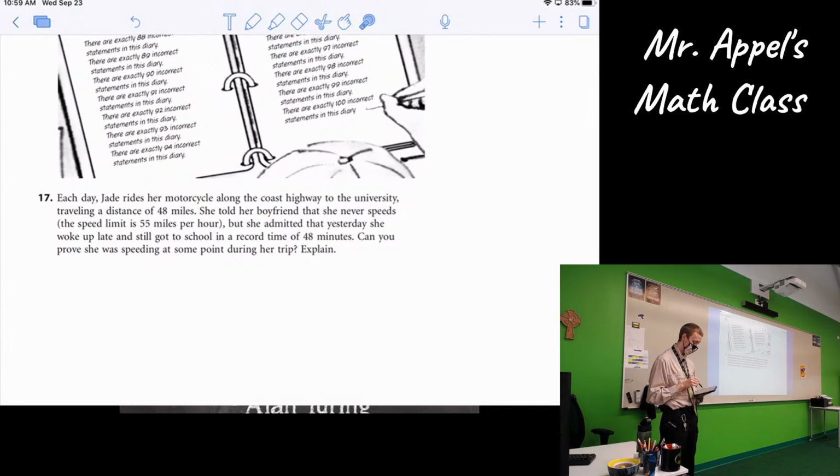Right? Can you prove she was speeding sometime during your trip? Pretend you're the lawyer and be like, no, I got you on this, right? You did this, you were here, this happened. Present that argument. We'll see if we can break it down into modus ponens and modus tollens, law of syllogism stuff next week.